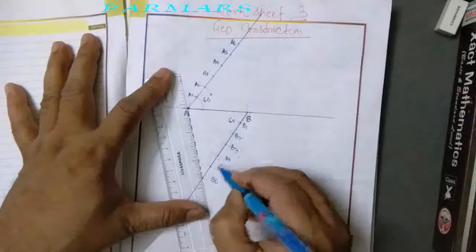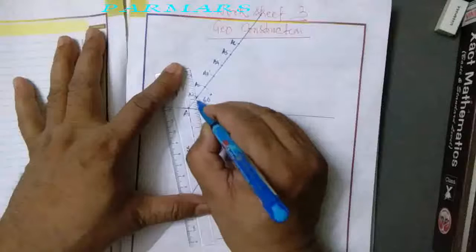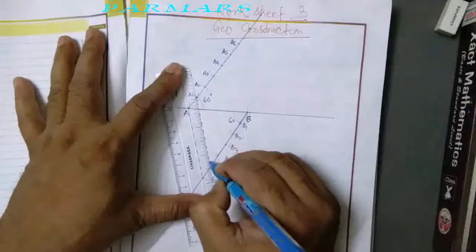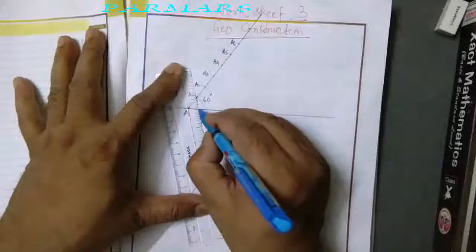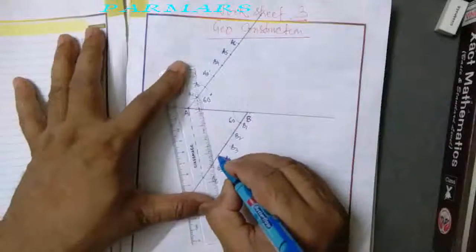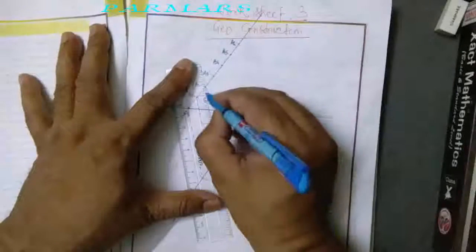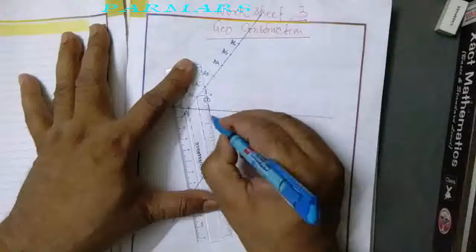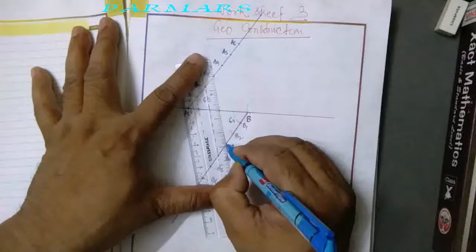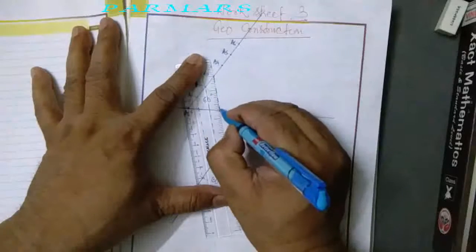Next one, this is B5, A1, A1 to B5. Again, draw this one. One more thing, if you are going to draw this line segment by dotted line, make sure that dot one cut must be on the line segment also, AB. Next, A2 with B4. A2 with B4. Dotted line. Make a cut on the line, segment AB. Next, A3 to B3. Cut.